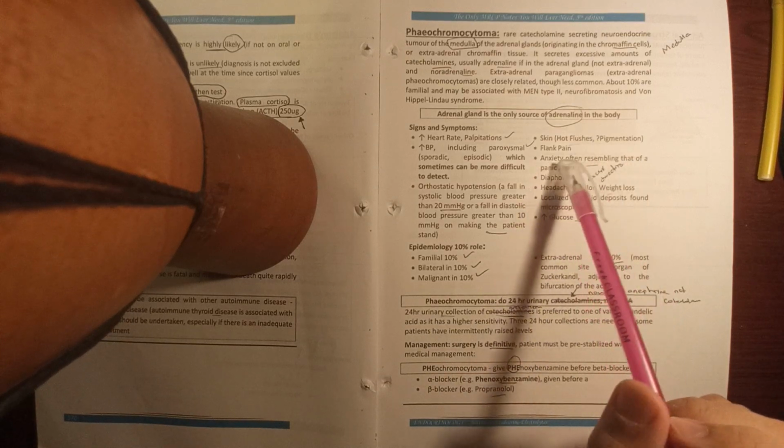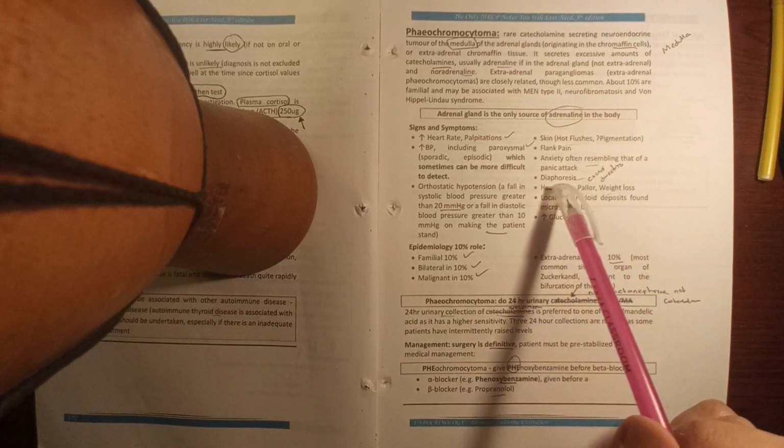Signs and symptoms: increased heart rate, palpitation, increased BP, including paroxysmal, sporadic, episodic, which sometimes may be more difficult to detect. Orthostatic hypotension, a fall in systolic blood pressure greater than 20 or fall in diastolic blood pressure greater than 10, on making the patient stand. Skin: hot flushes, increased pigmentation, flank pain, anxiety often resembling that of a panic attack, diaphoresis, excessive sweating, headache, pallor, weight loss, localized amyloid deposit found microscopically, increased glucose.